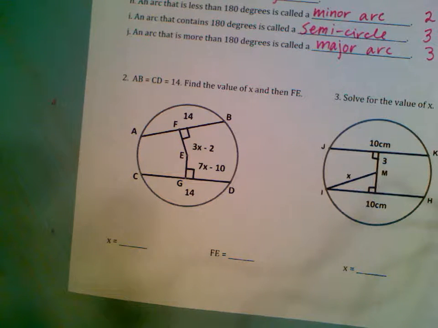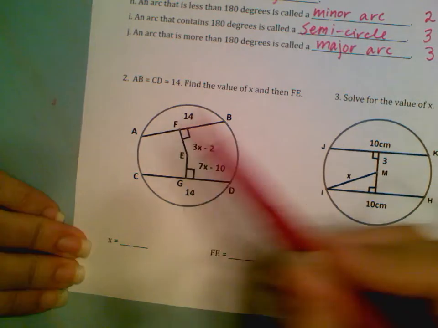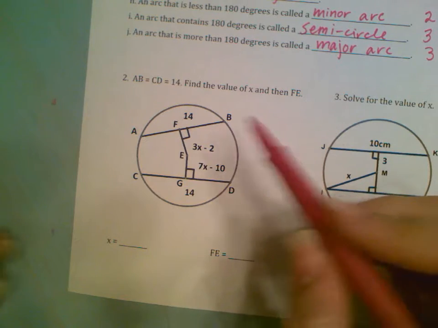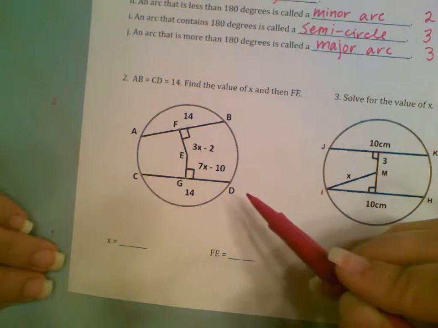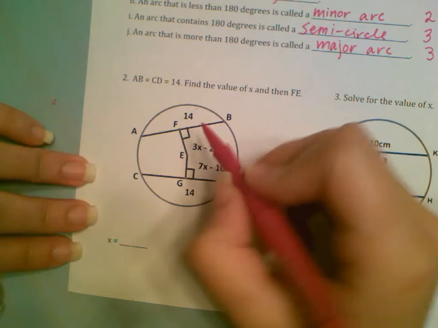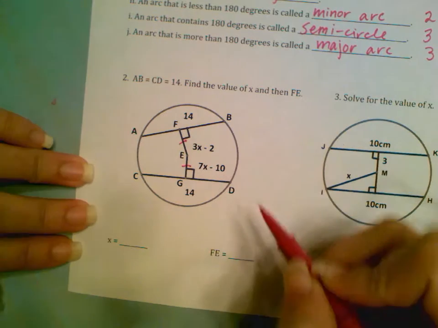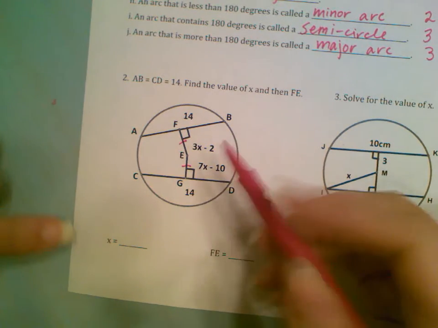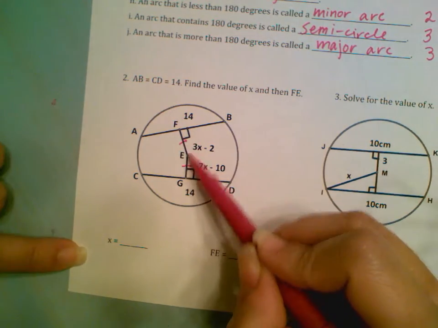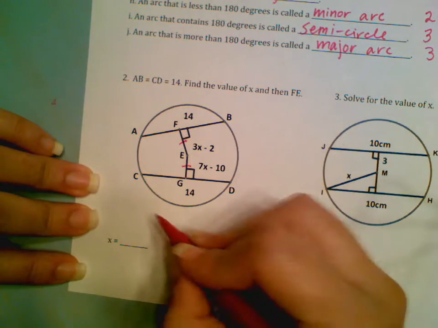For number 2, it tells us that AB and CD are equal, which means they're congruent, and they both have a length of 14. Because they both have the same length, that means that both of these chords must be equidistant from the center of the circle. If they're equidistant, that means that EF will be congruent to EG, as long as they're both perpendicular.